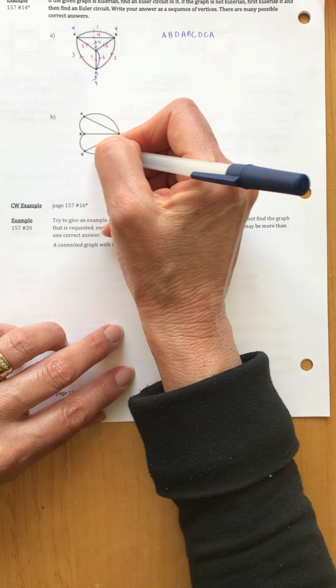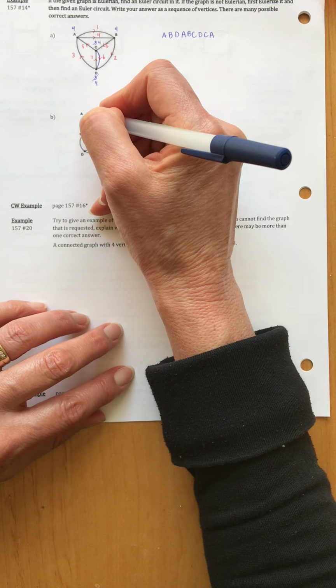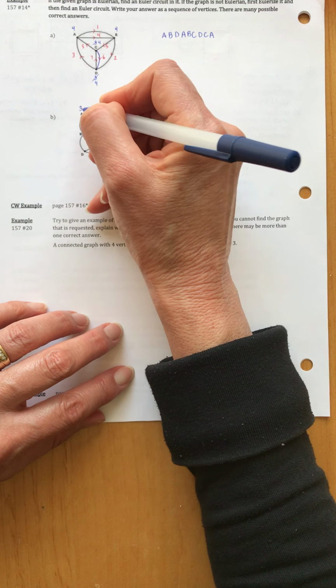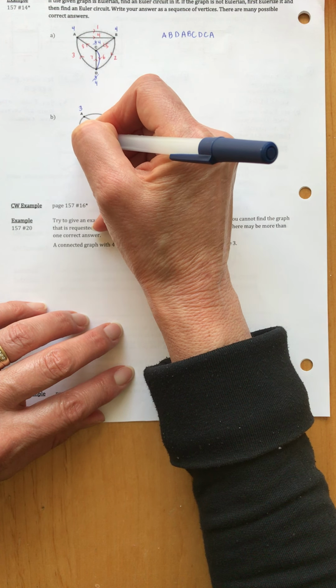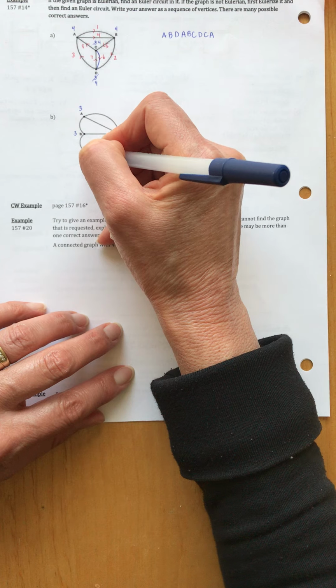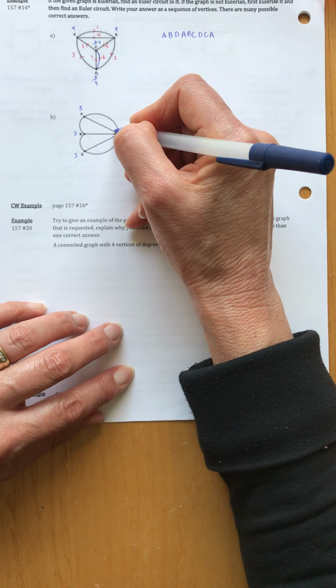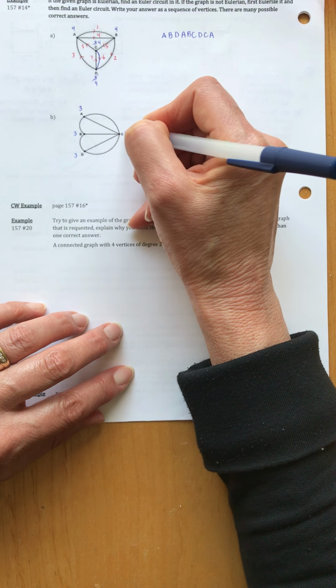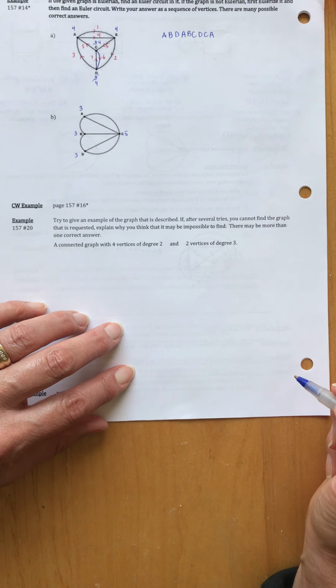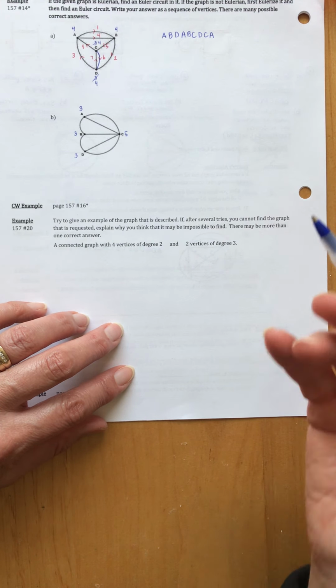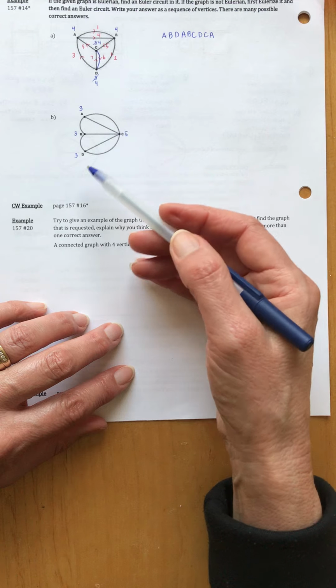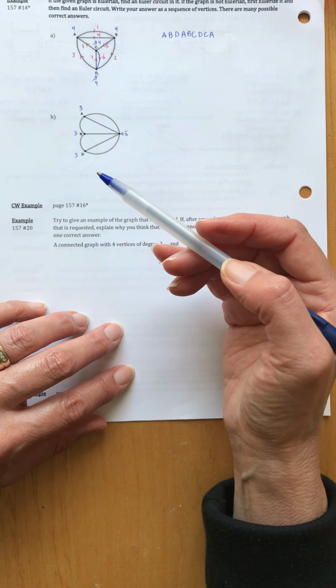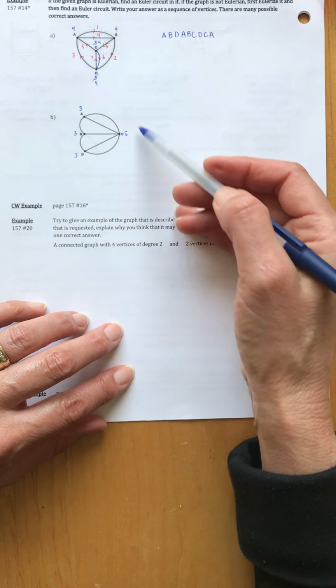So again, let's count up and see what we've got here. Well, 1, 2, 3. Oh, already off the bat, not going to work. 1, 2, 3. 1, 2, 3. 1, 2, 3, 4, 5. You might recognize this. This is the Königsberg bridge problem. So we know it doesn't have an Euler circuit. We've talked about that over and over. So how are we going to change it? Well, we need to make all of these even.